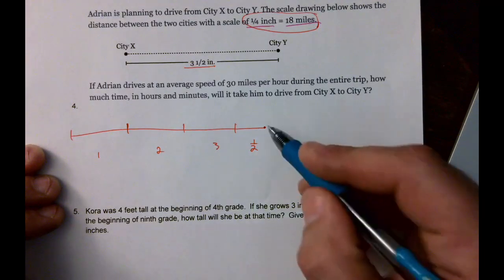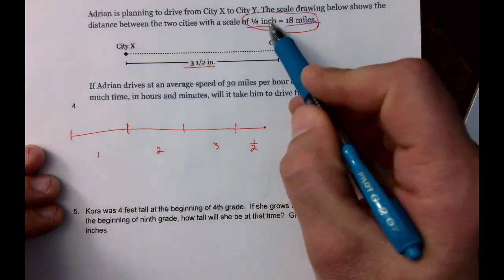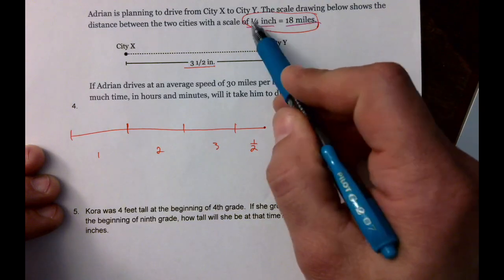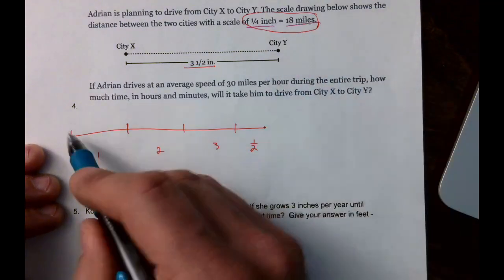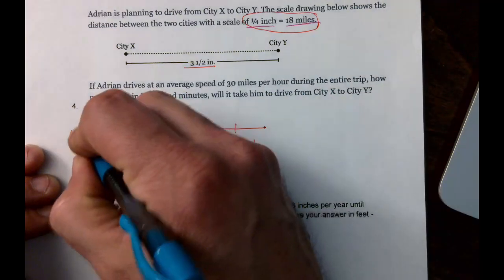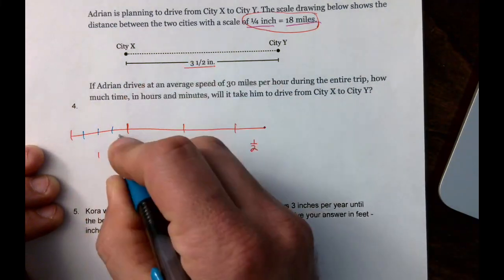Okay, well that's 3.5 inches, but how does that help me with a 1/4 inch? Well, every 1/4 inch is 18 miles. We have to know how many 1/4 inches are in 3.5. Well, I can split each inch up into quarters.